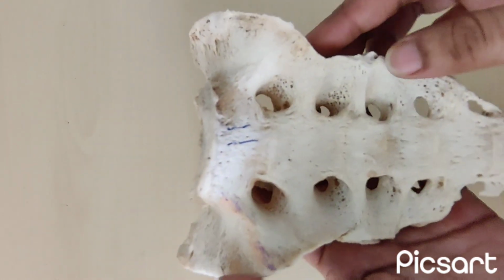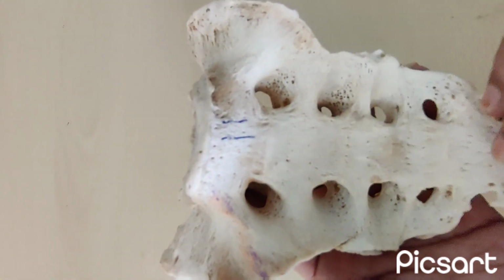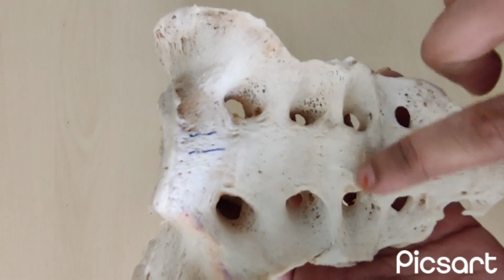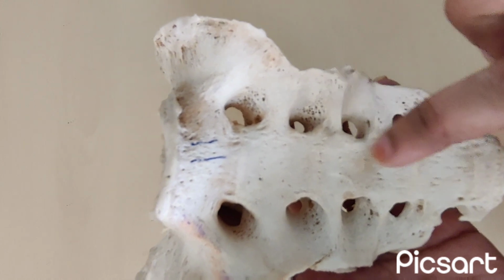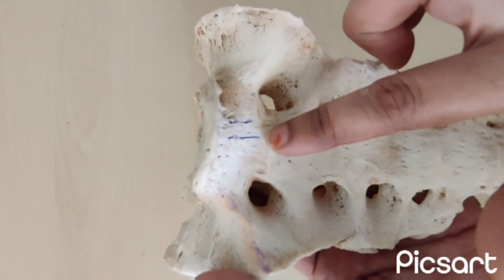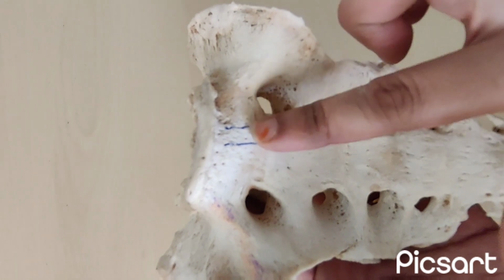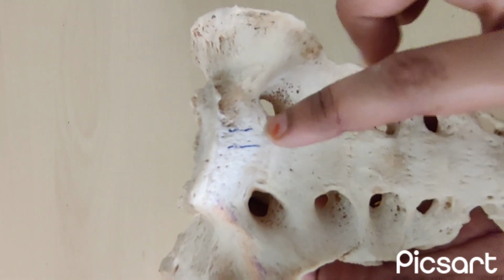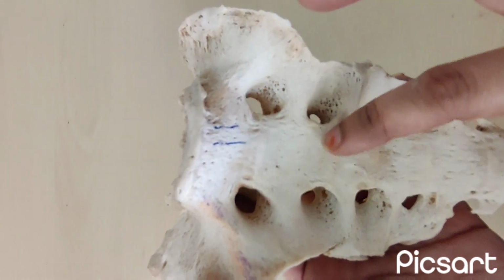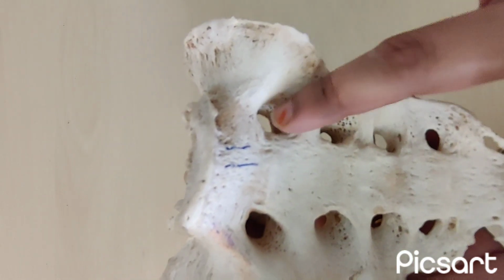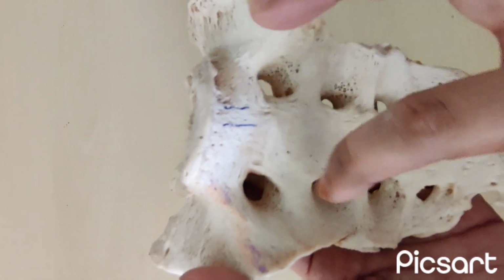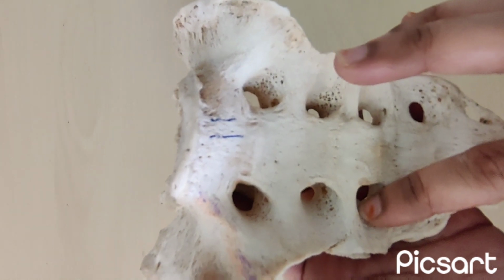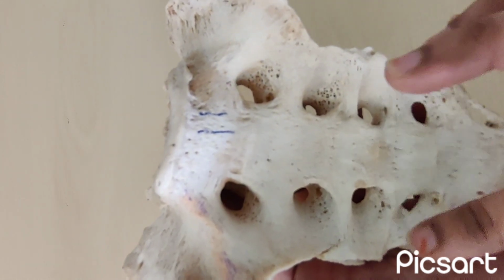Now we discuss the anterior surface. This anterior surface bears close to the midline these transverse ridges, which are representing the fusion of the sacral vertebrae. These are representing the fibrocartilaginous intervertebral disc between the sacral vertebrae. After fusion, these form these transverse ridges. Then we can see these foramina on the anterior surface. These are known as ventral sacral foramina, which are giving passage for ventral ramus of sacral spinal nerves.